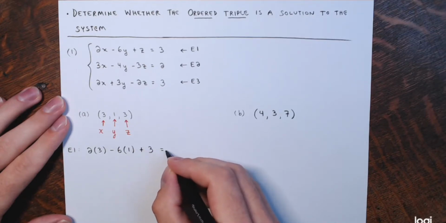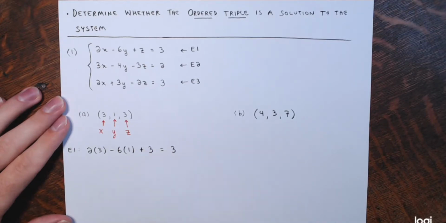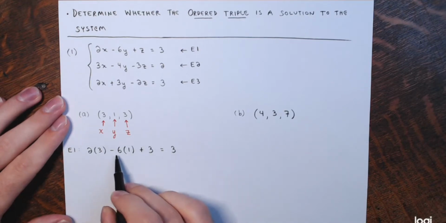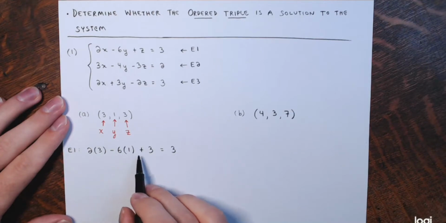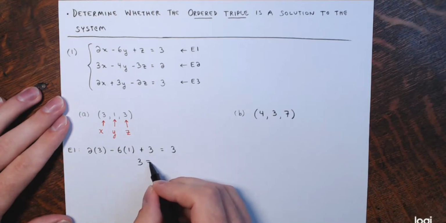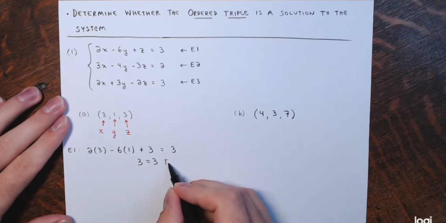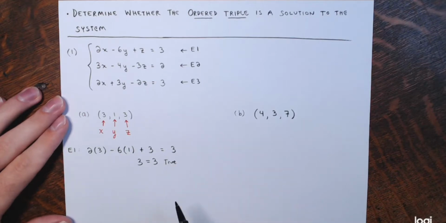Is this equal to 3? Simplifying the left side, I'd have 6 minus 6, which is 0, plus 3 is 3. 3 equals 3. True. Great.